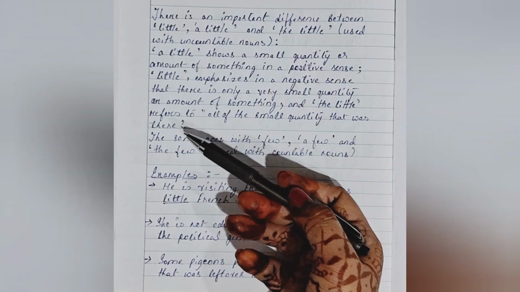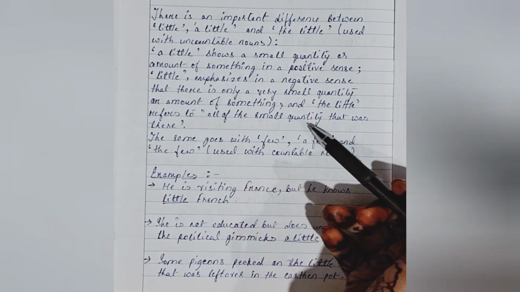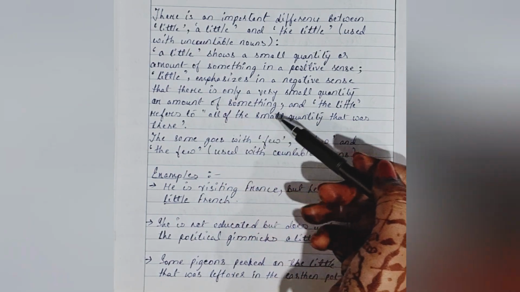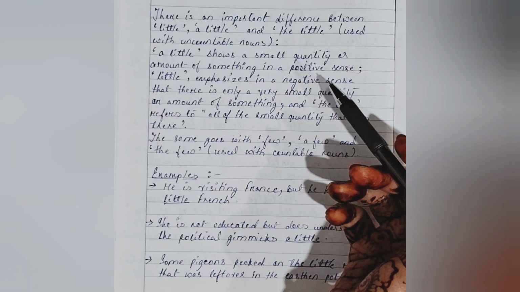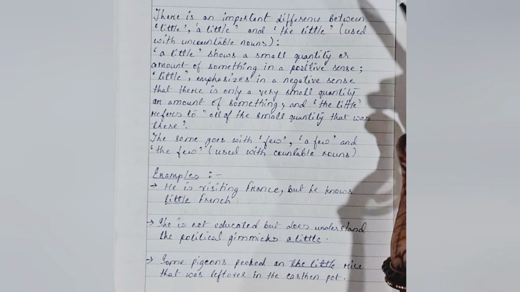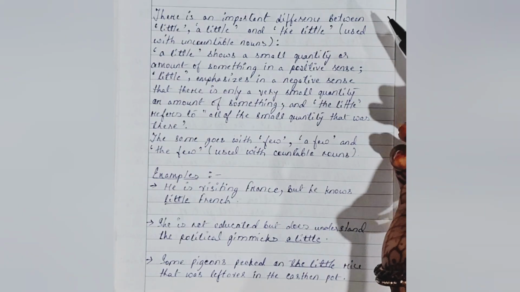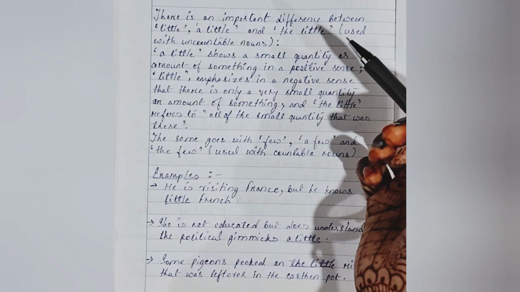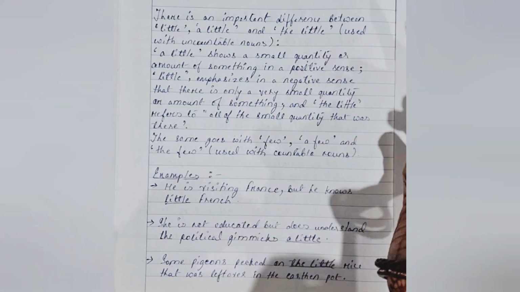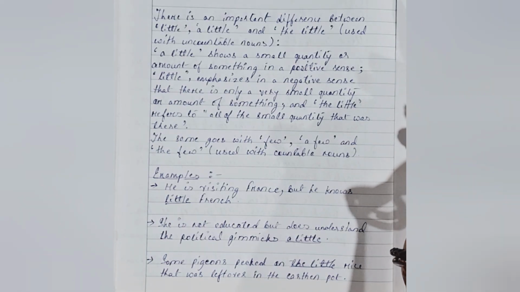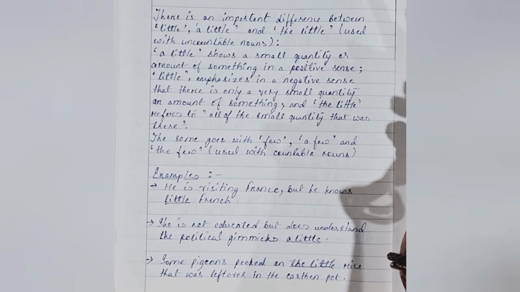And the little refers to all of the small quantity that was there, and we use the little when we mean all of the small quantity that was there. Okay, so the little is used when there is a small quantity of something left. Let me give you an example. There is the little milk left in the utensil so that you can make tea for yourself. So there is a little amount of milk left so that 1 cup of tea can be made. In that case, we will use the little.